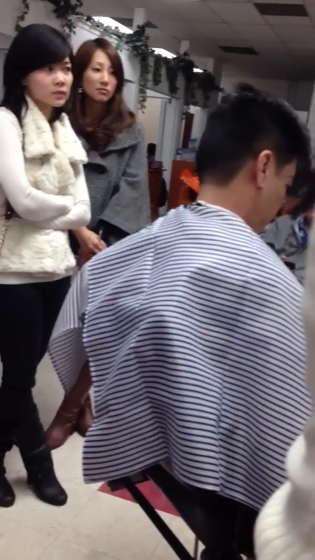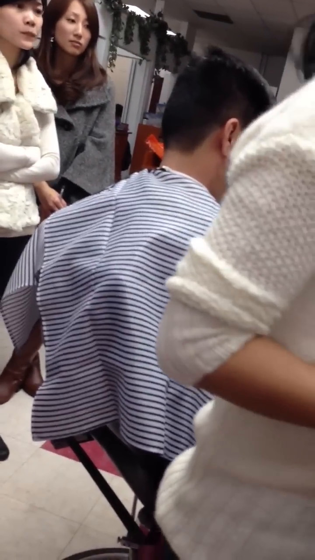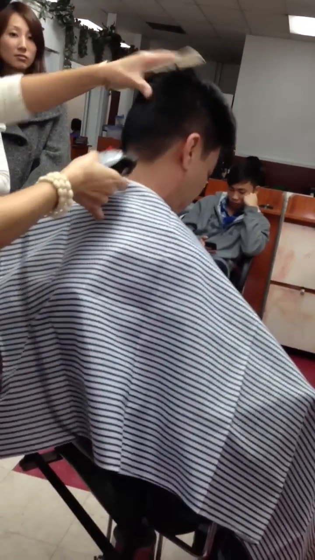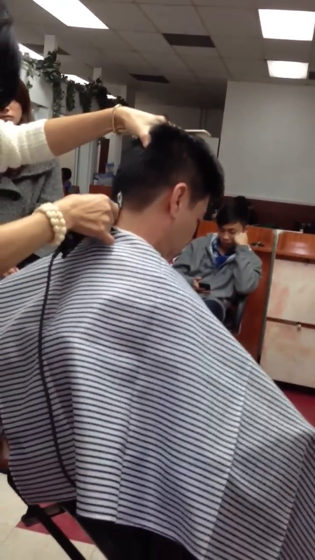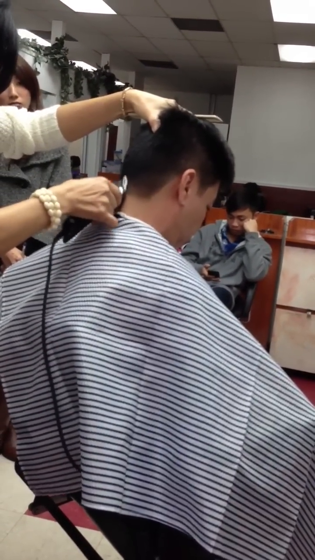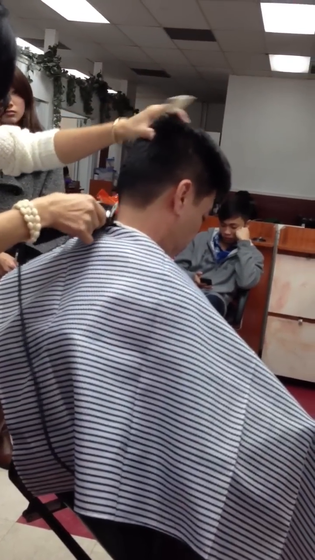And then half. So now you're doing it now. Mhm. She has the blade half now. Half times 1/8, so she's cutting 1/16 inch of hair. Yeah. Okay.